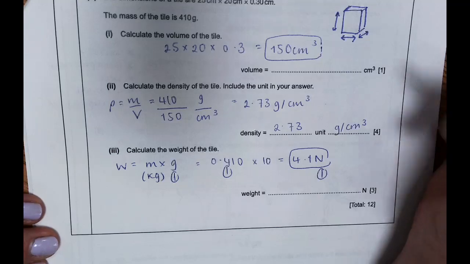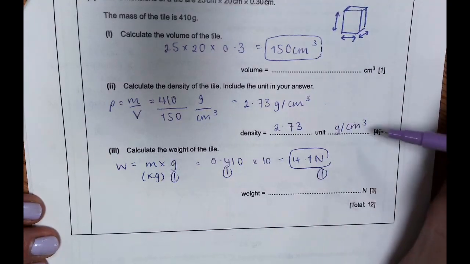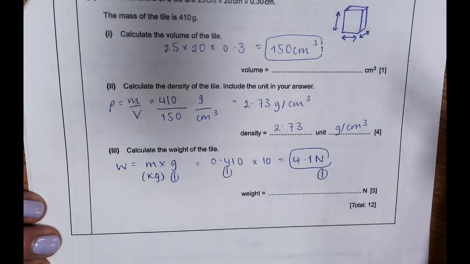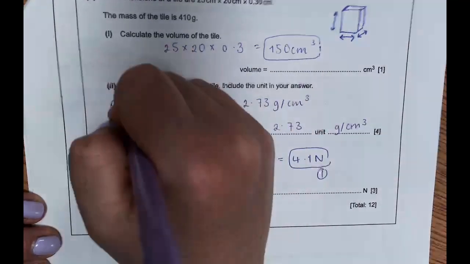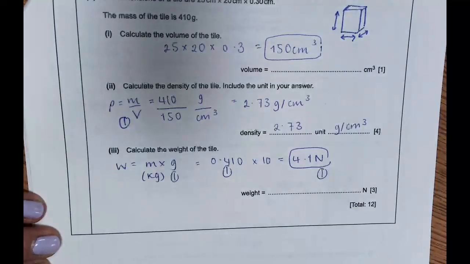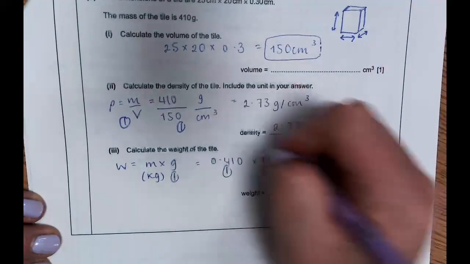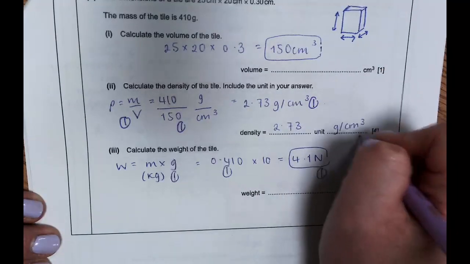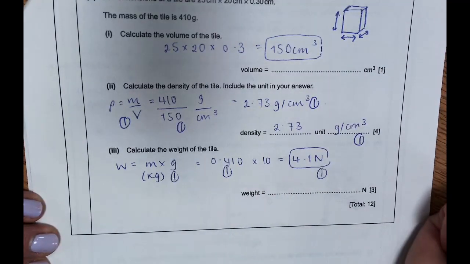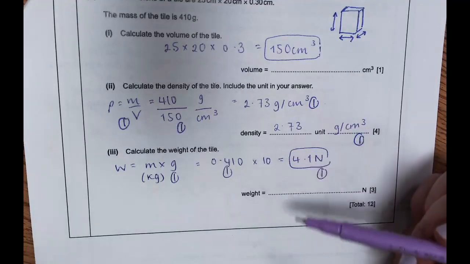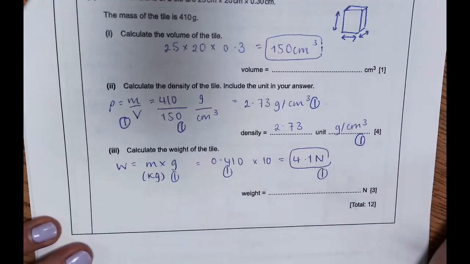Calculate the density of the tile, include the unit in your answer. This one's worth 4 marks. This is a gift of a question because it's a really easy calculation. 1 for remembering that density is mass divided by volume. 1 for plugging the numbers in correctly. 1 for the value being correct, and 1 for the unit being correct. And so we should have just done 410 divided by the volume that we got in the previous part.